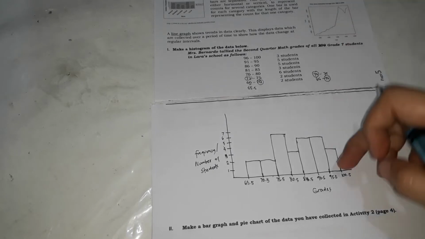Next, we're going to have pie graph, bar graph. So bar graph is almost the same as this one. So an example of bar graph is this. So for pie graph, this one, and this is the line graph. Kapag i-compare sila, walang connection yung mga data, it's better to use bar graph.